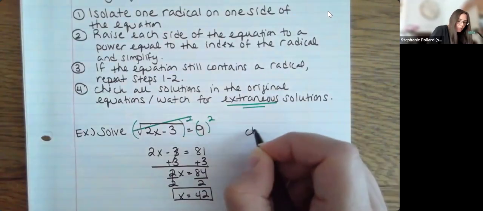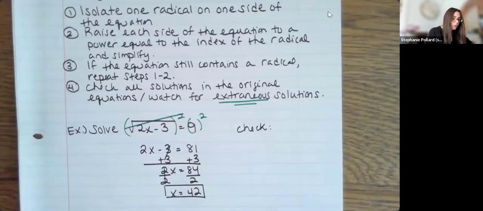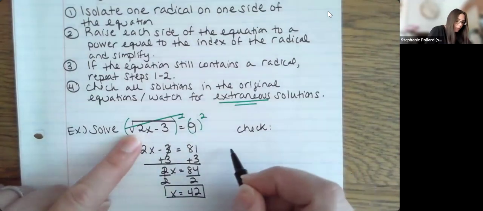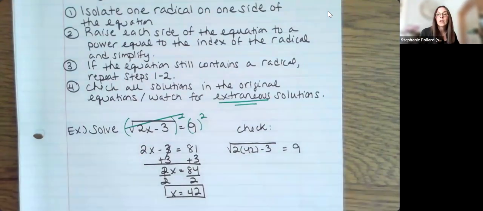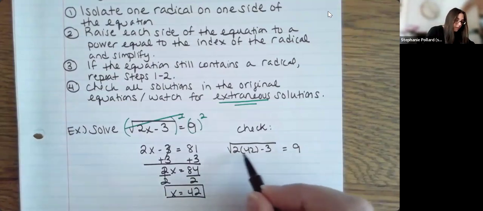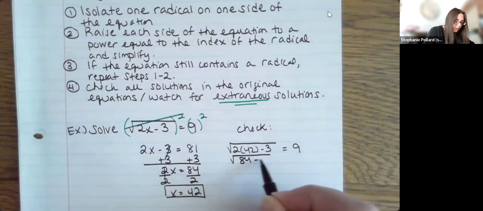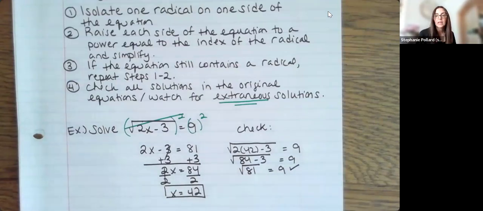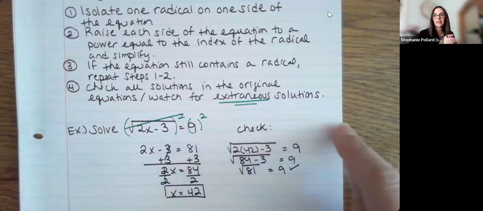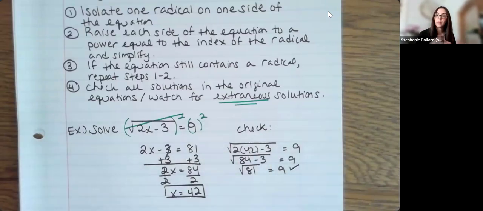Now, again, the big thing you do have to do here is check your answers. You're going to do it by going back to the very beginning of the problem, plugging it in, and just simplifying. When you check, it's really important that you don't start squaring both sides. That is not how you check. You check by plugging in and just simplifying what's there. So 2 times 42 would be 84. 84 minus 3 is 81. And the square root of 81 is, in fact, 9. So for your checks here, it is really important that you just plug in and simplify. If you start squaring both sides, it doesn't correctly check the problem. This works, so x equals 42 is my solution.